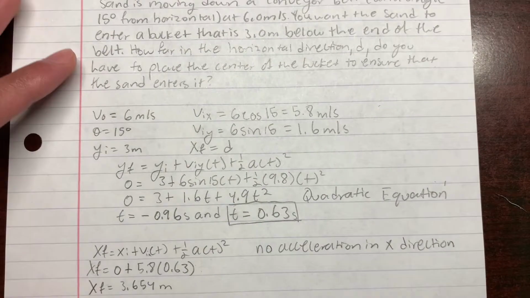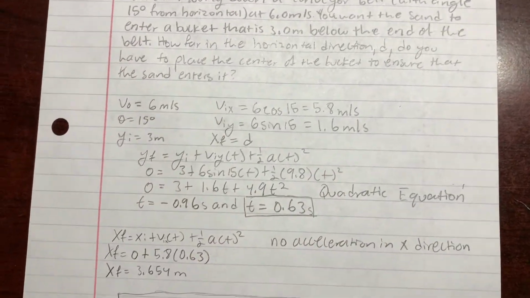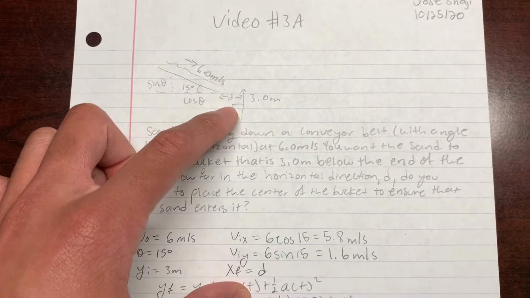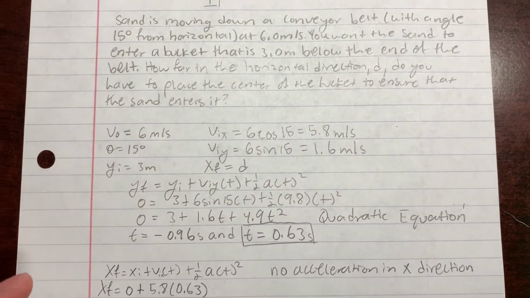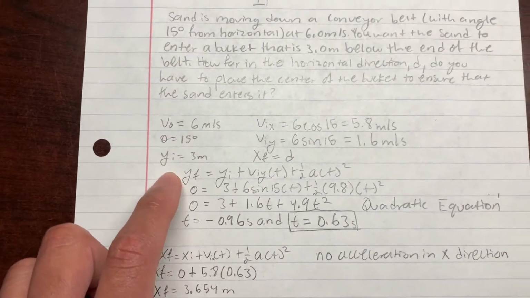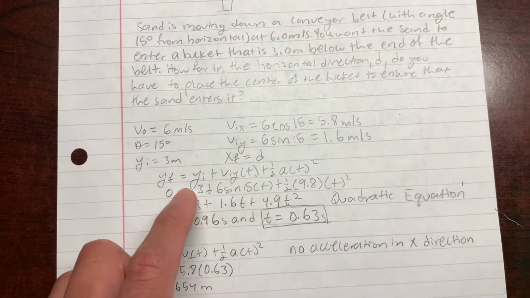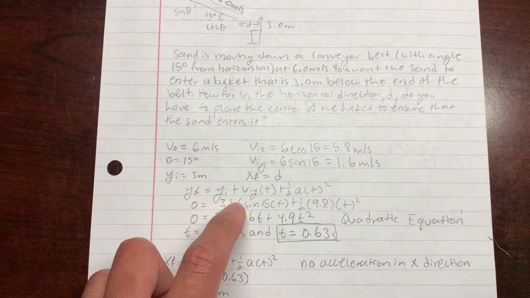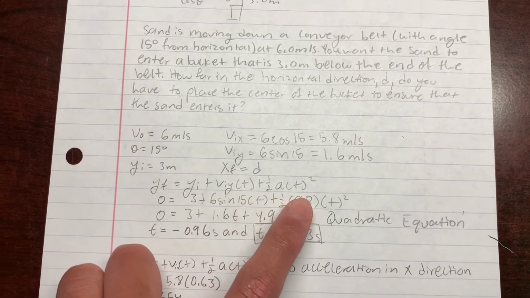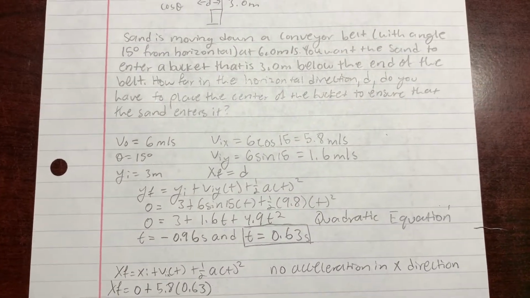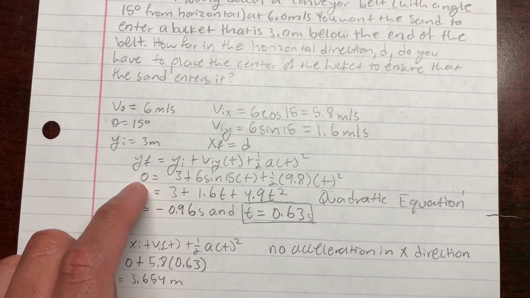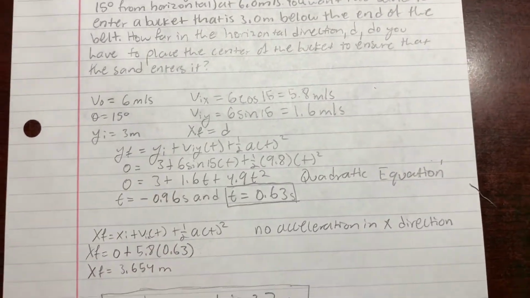Now, to find the distance D, we need to calculate the time it takes for the sand to fall from the belt into the bucket. Fortunately, we were given the initial y value for the height. We can use the kinematics equation: y final equals y initial plus initial velocity in the y direction times time plus 1/2 acceleration times time squared. We know that y final is 0, since it falls into the bucket.